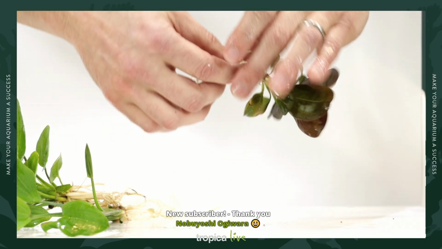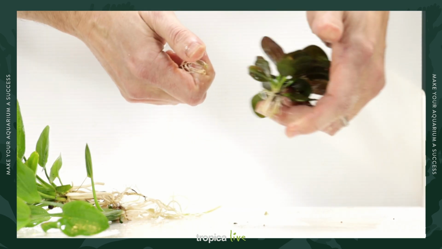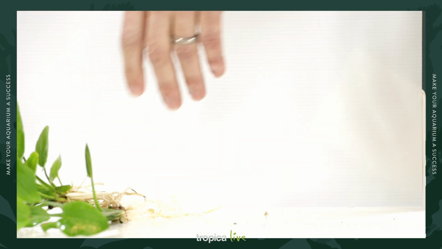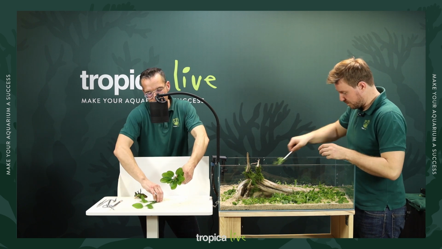And top tip, to make planting easier, I just tear off the roots, like so. So you have about 2 centimeters of roots there. That's going to make planting much easier. Put that to one side, chuck those away. Then we have Echinodorus aquatica.